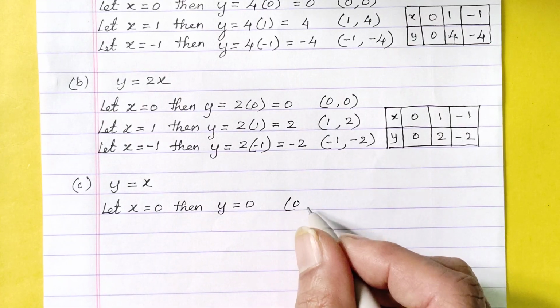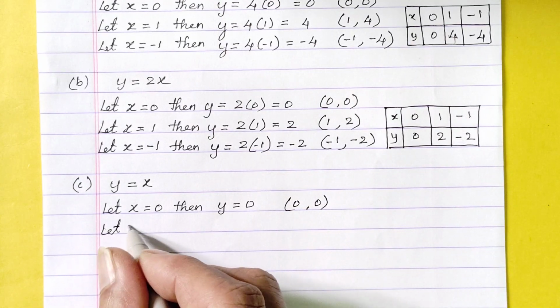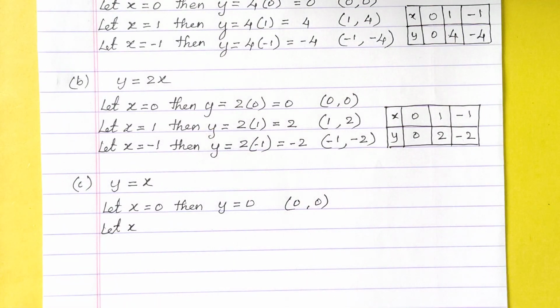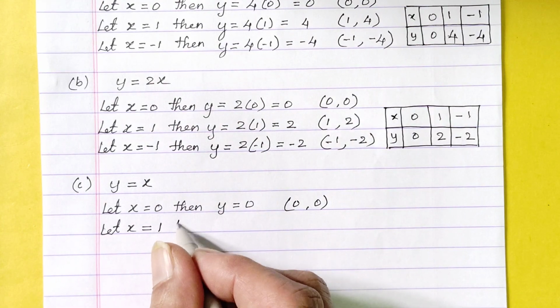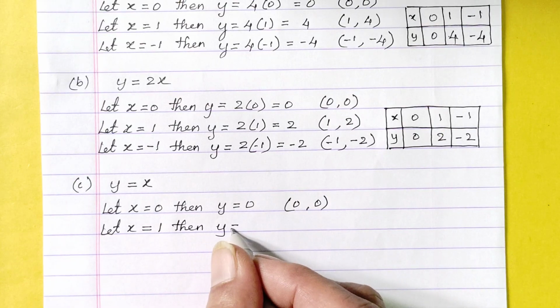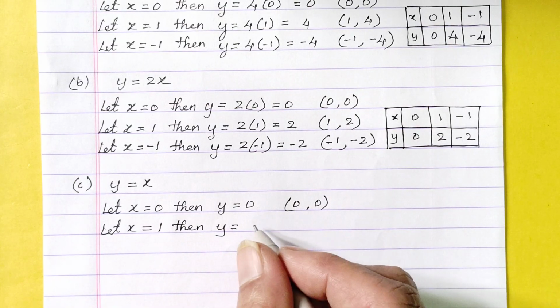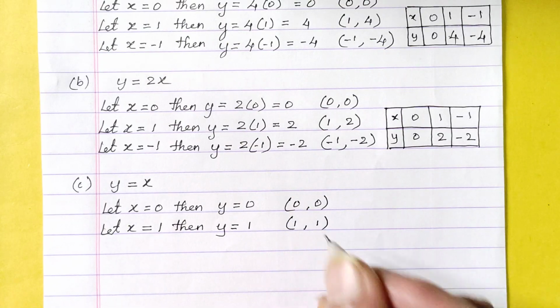So both coordinates are 0, 0. Let x equal to 1, then y also will be equal to 1. So it is 1, 1.